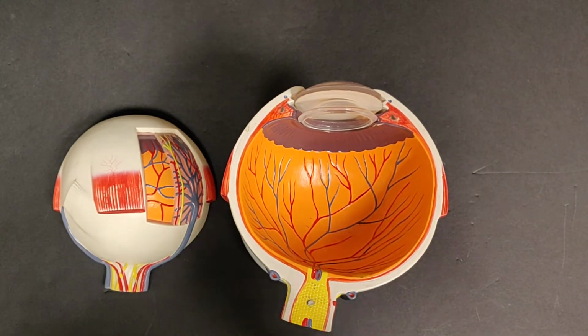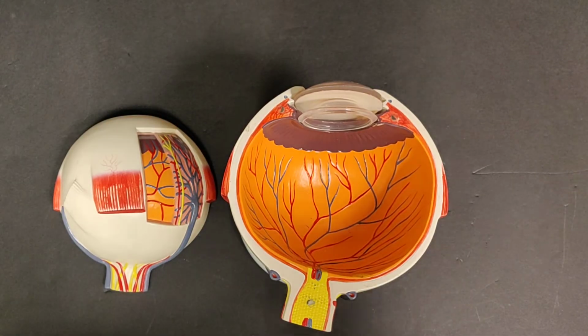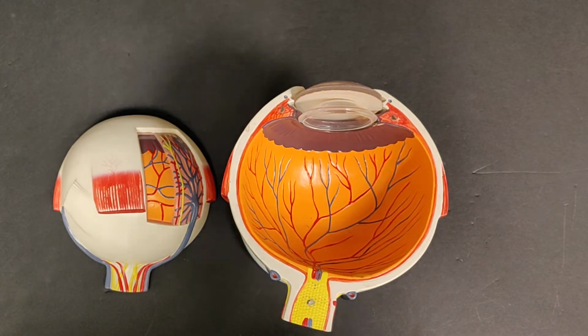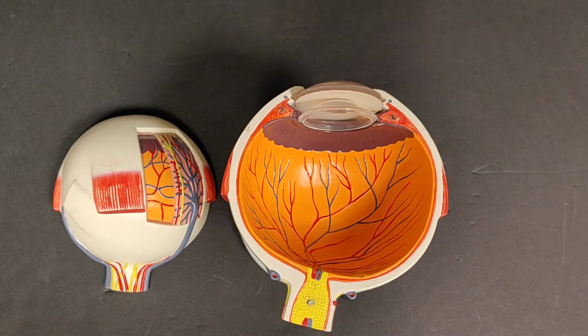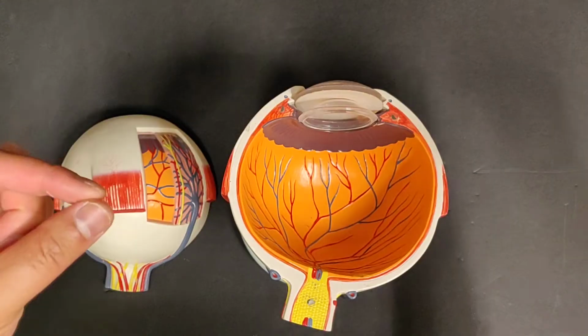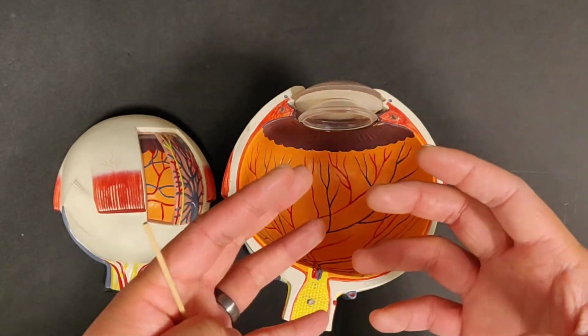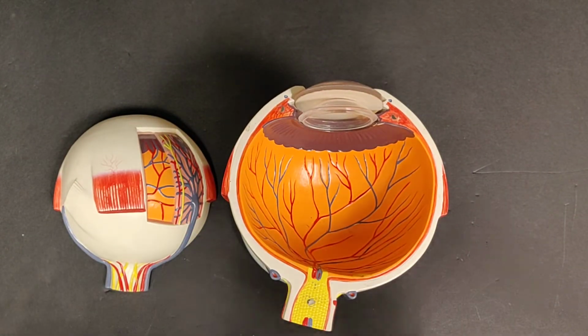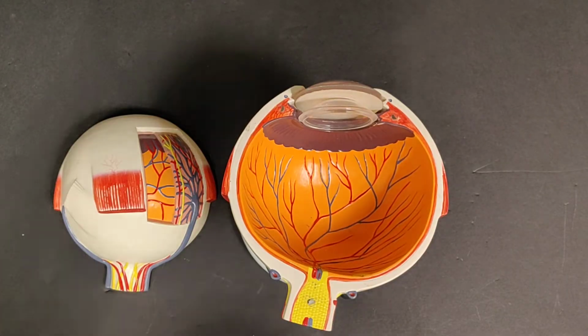If you've ever used a manual camera, you may know that you need lenses as well as changing the lens to focus the image, and essentially that's what's happening with the lens here. The ciliary body will either stretch out the lens or allow the lens to become really fat and round to focus on either close or far images.